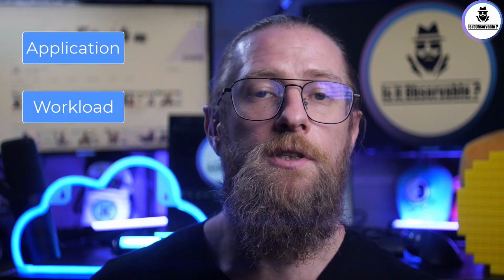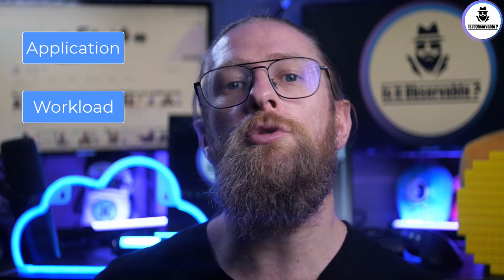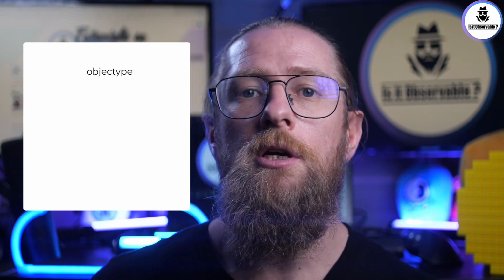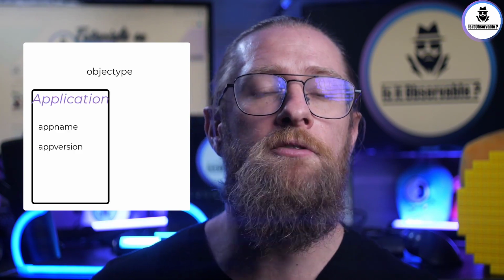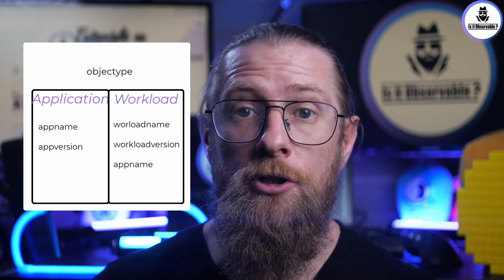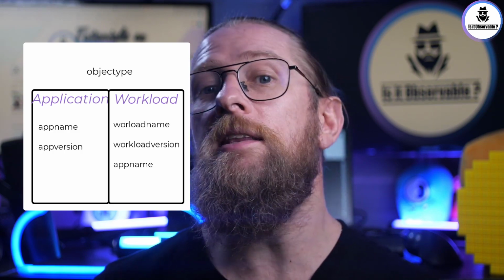Last, Keptn also adds a context variable to our script. That context variable will share information about how this task has been triggered. What is the context of the task? So we will have information about the application and the workload. So context is a JSON object. We'll have an object type that could be either application or workload. Then for application, you will have the application name and the app version. For the workload, you will have the workload name, the workload version, and the application name where that workload belongs.